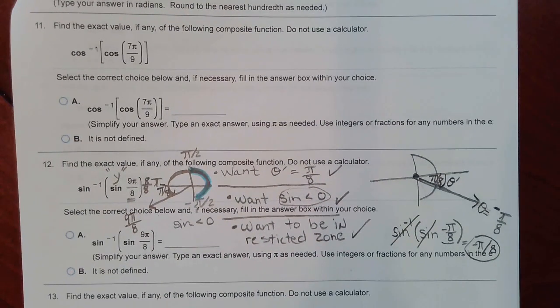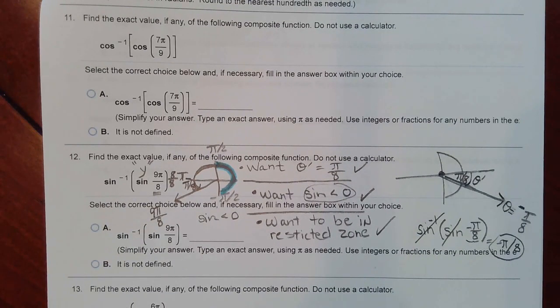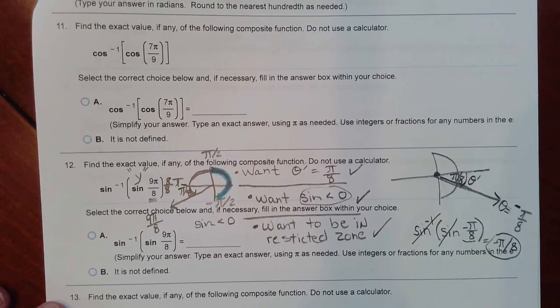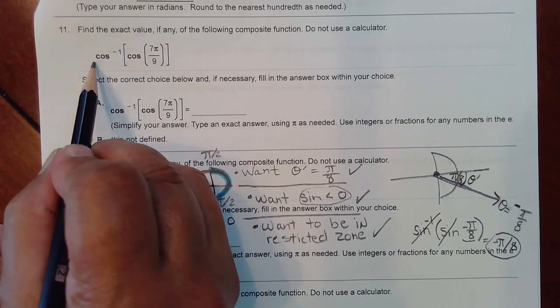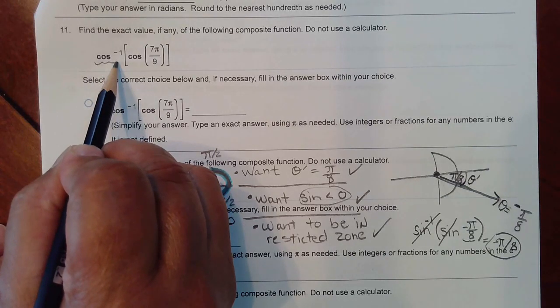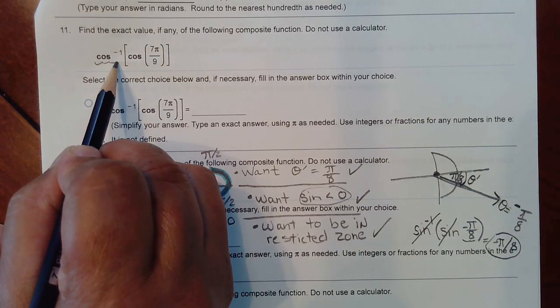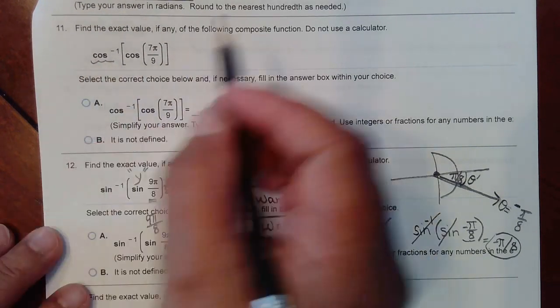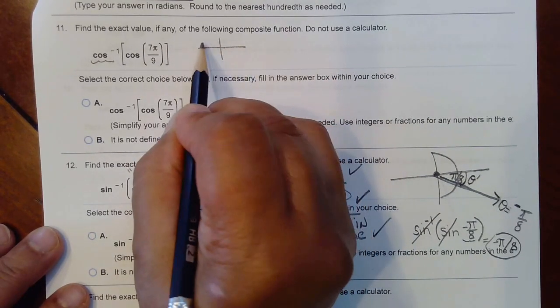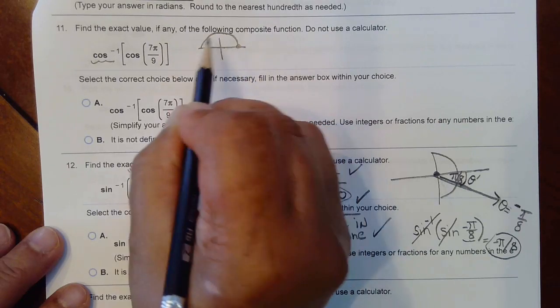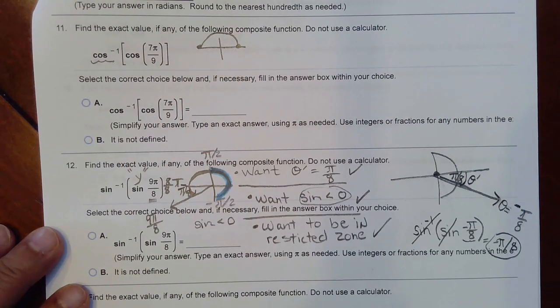So let's go to 11. So problem number 11, find the exact value. Do not use a calculator. Okay, so for inverse cosine, we just have to remember what the restrictions are when the inverse cosine is on the outside. Inverse cosine, we're allowed to be anywhere from here to here.